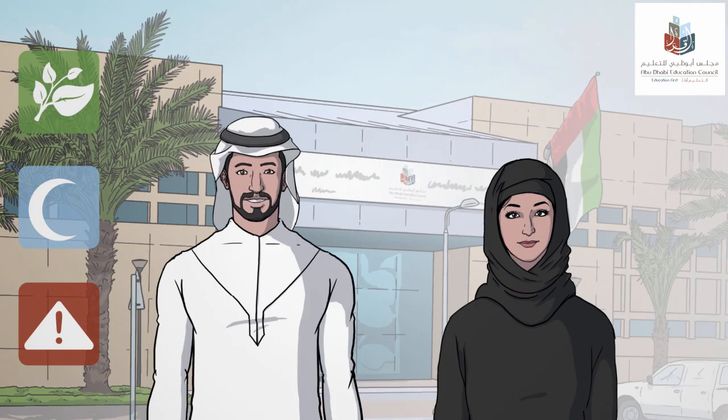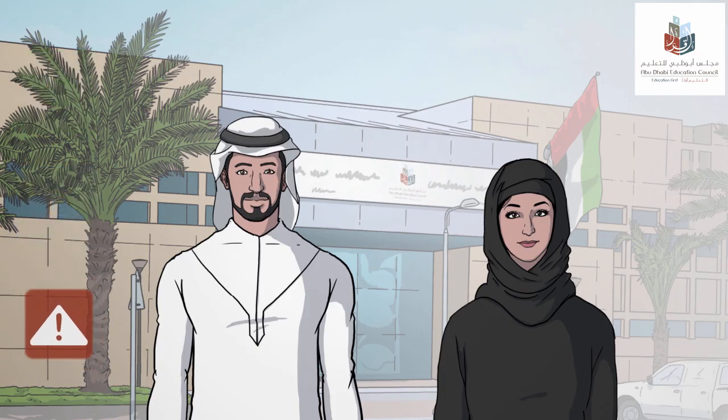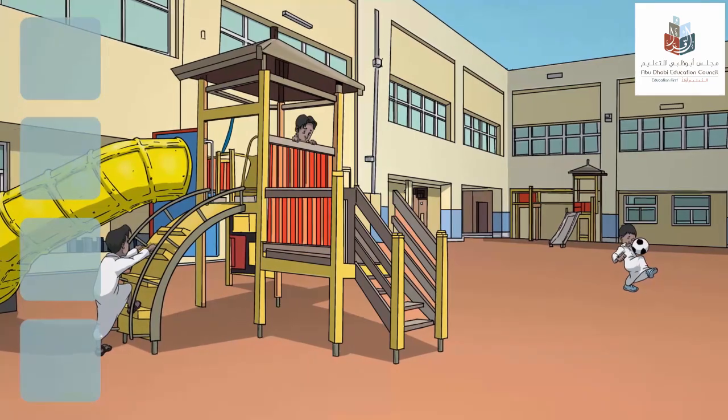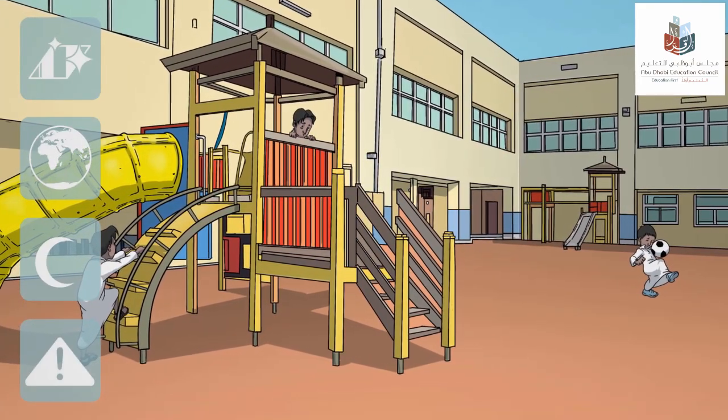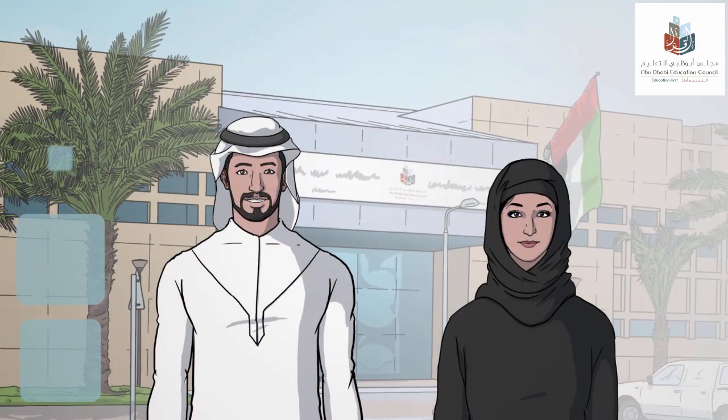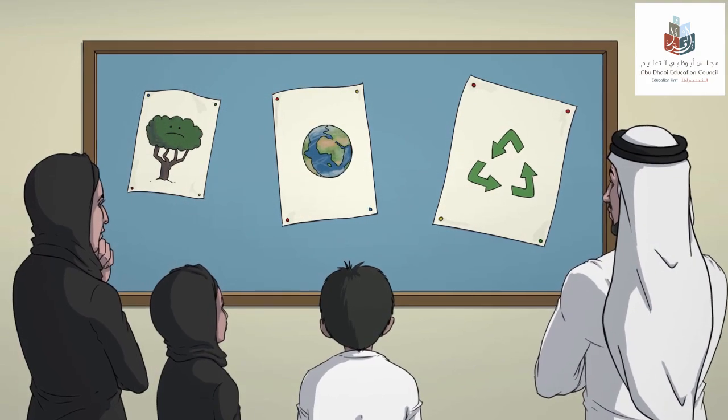Our mission is to implement and maintain an effective and modern environment, health and safety management system in our schools' operations, activities and facilities. Our vision is to conduct and perform our operations and activities in a clean, sustainable, healthy and safe education environment.